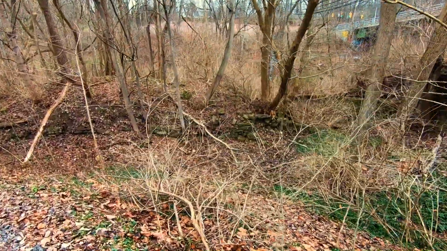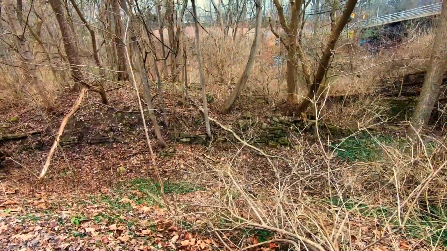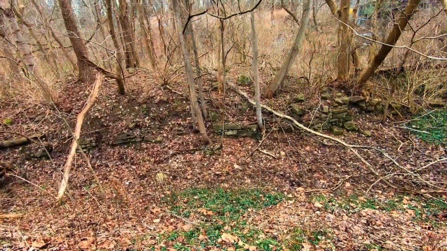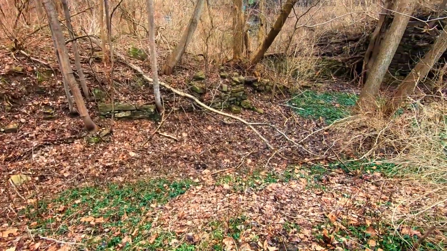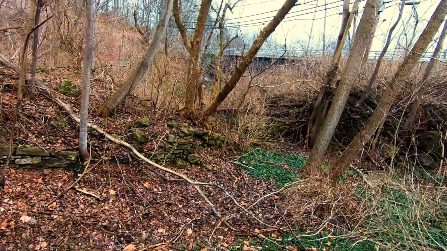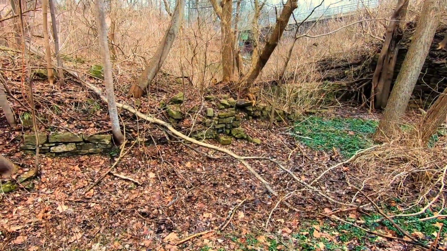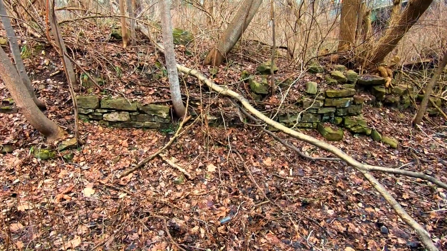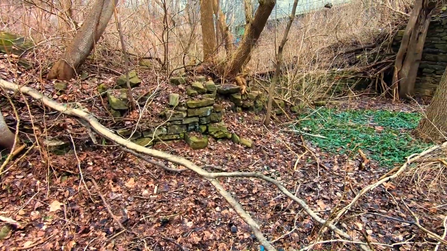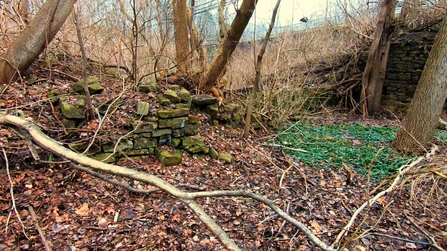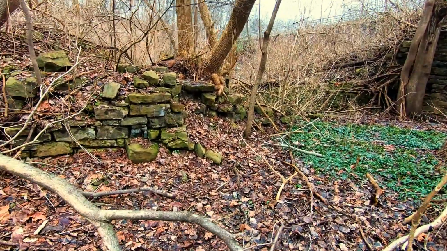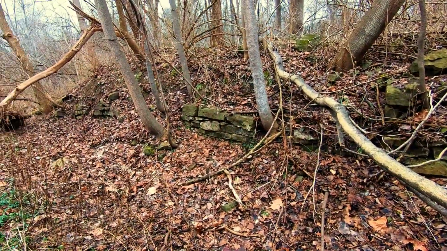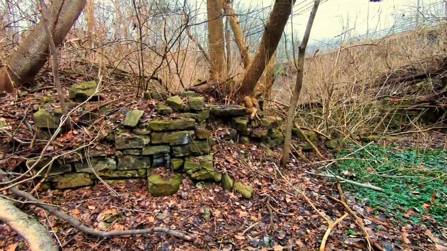Look at that. Get a little closer look at this. This, my friends, had to be foundations of the original mill. Oh yeah.